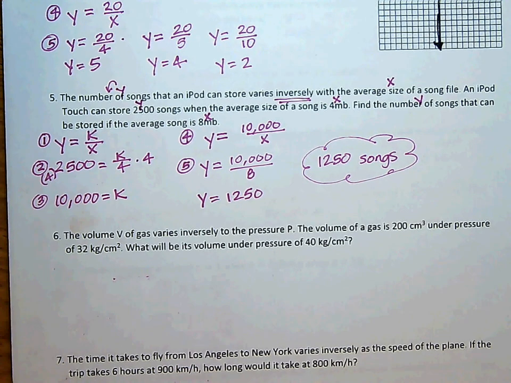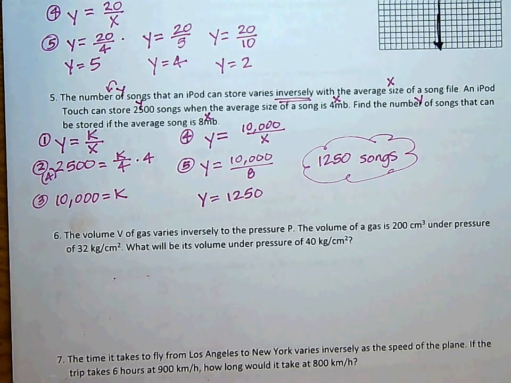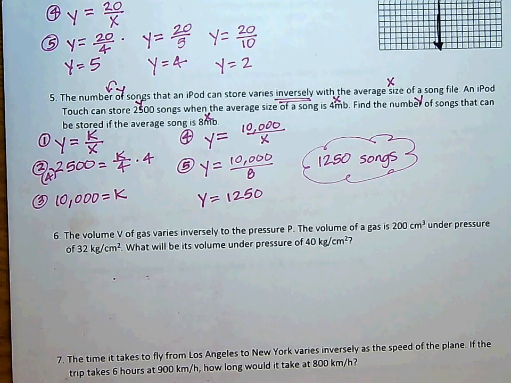Hurry back and get right back to work on number 6, okay? Because I really want you to try number 6. I was actually just confusing the... I thought the megabytes was storage, because the shuffle holds the same amount of storage. I thought the megabytes was just storage, not the size of the song. All right, you guys are trying number 6.